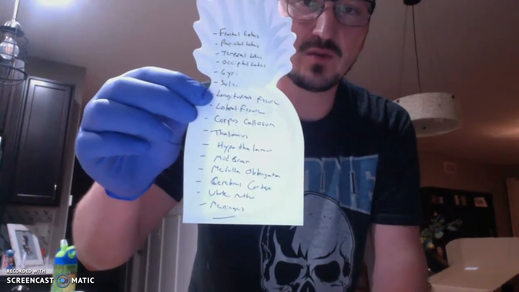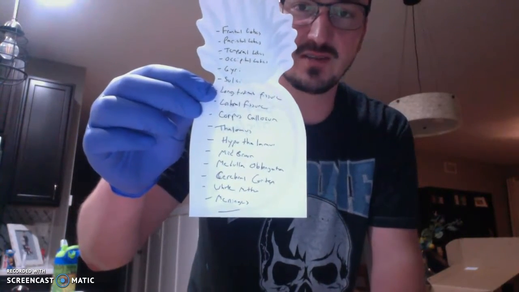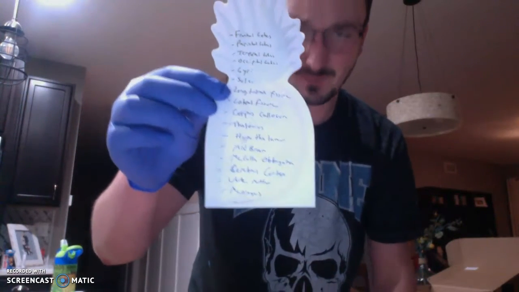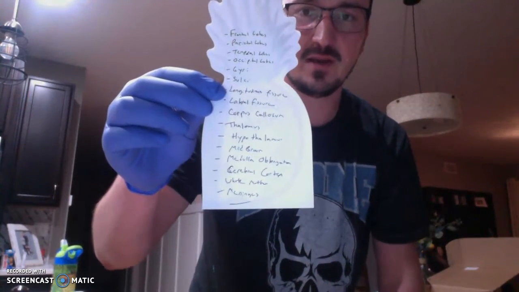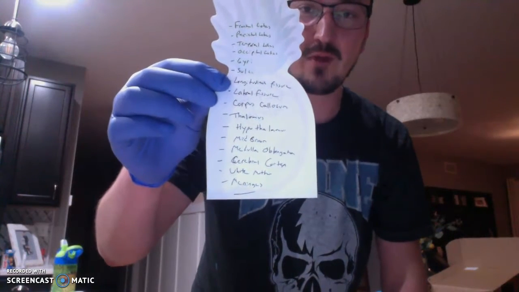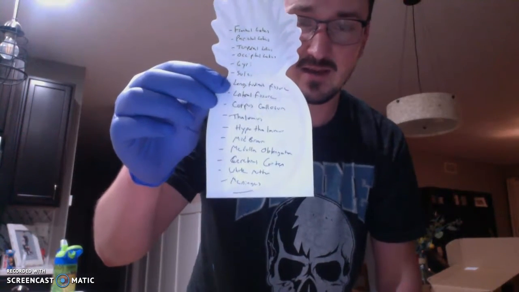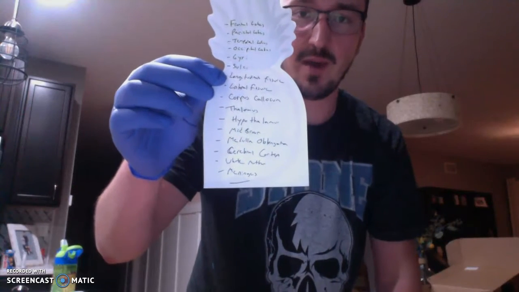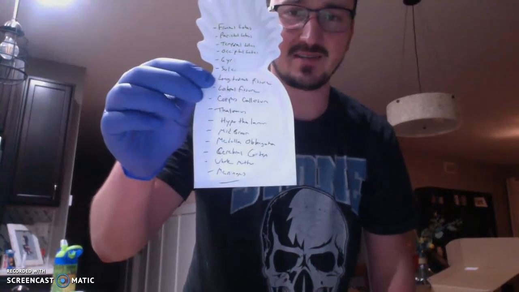We're going to talk about two of the fissures, the longitudinal fissure as well as the lateral fissure. Internally, we're going to talk about the corpus callosum as well as the thalamus and hypothalamus, the midbrain, medulla oblongata, the cerebral cortex. We're going to talk about white matter. We're also going to talk about the meninges. So let's get started here.